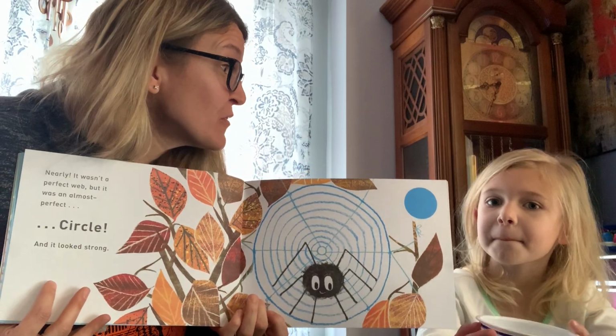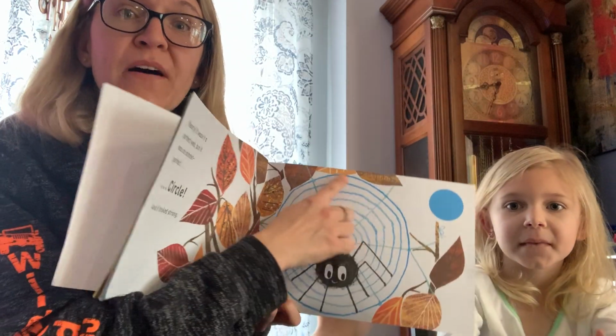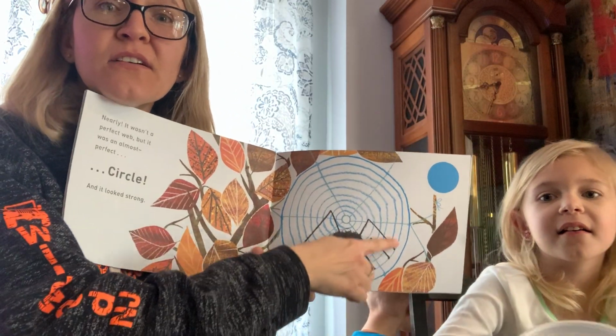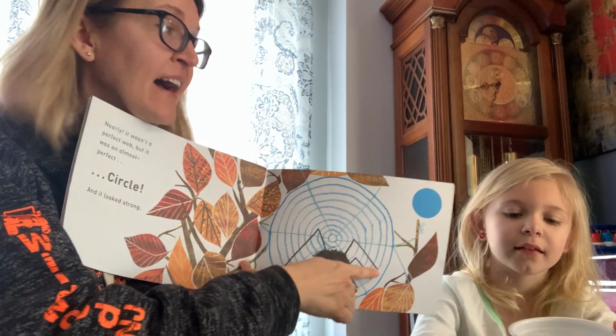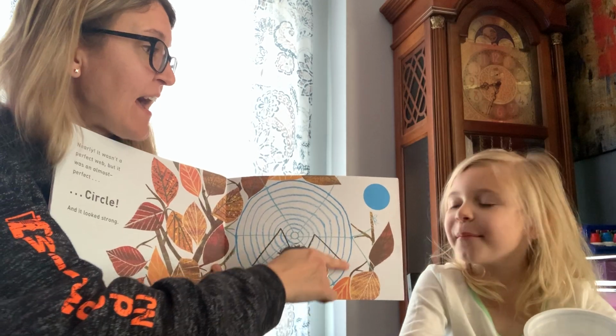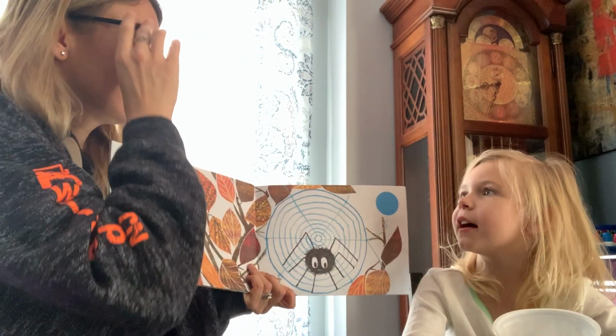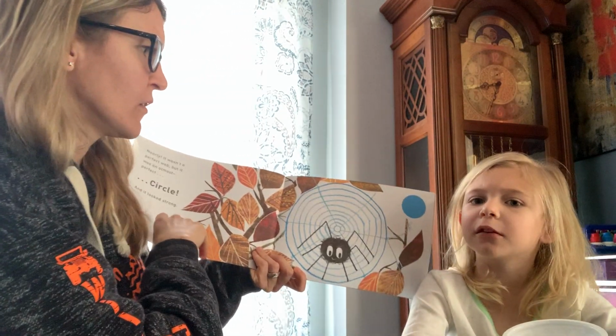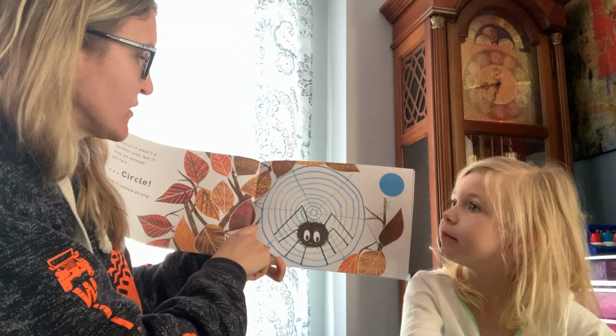Alyssa, your prediction was right. It's in the shape of a circle. Are there any sides? No. A circle just has... I'm pretty sure it's going to work because that's what the other spider webs look like. That's what the other spider webs look like, yeah.